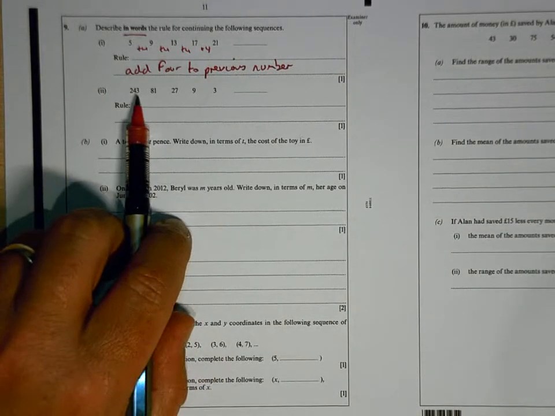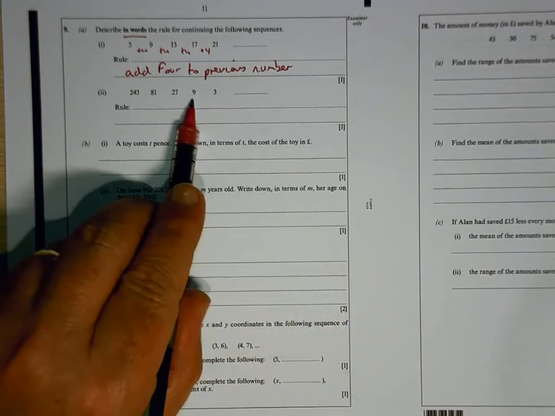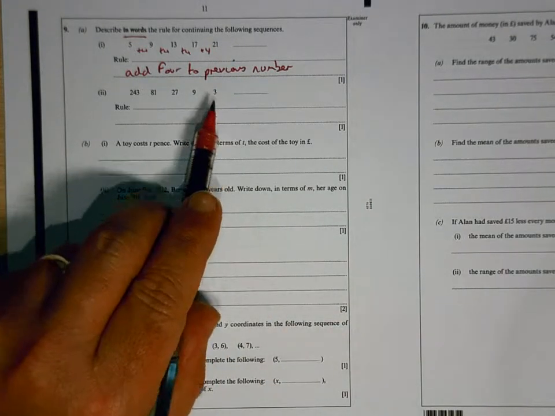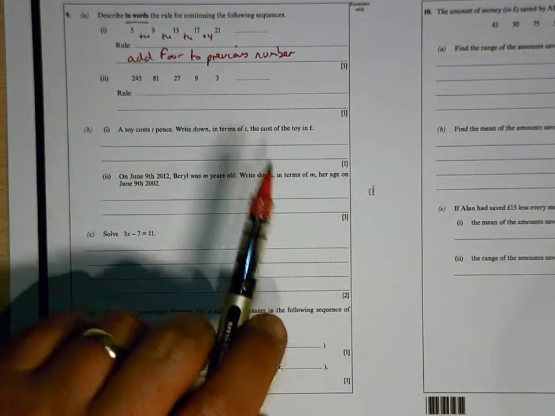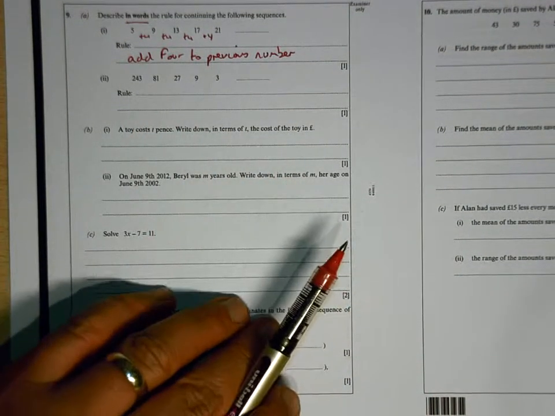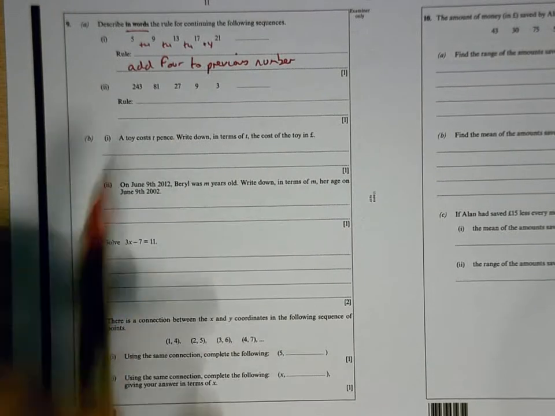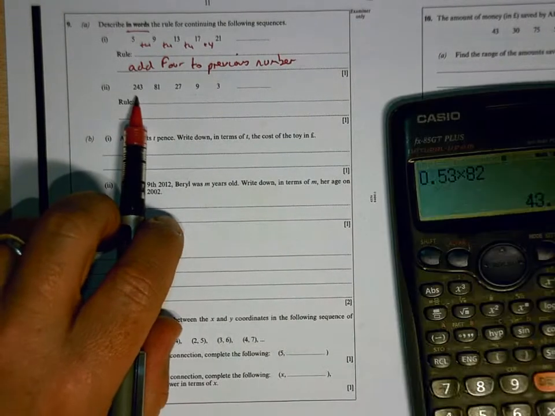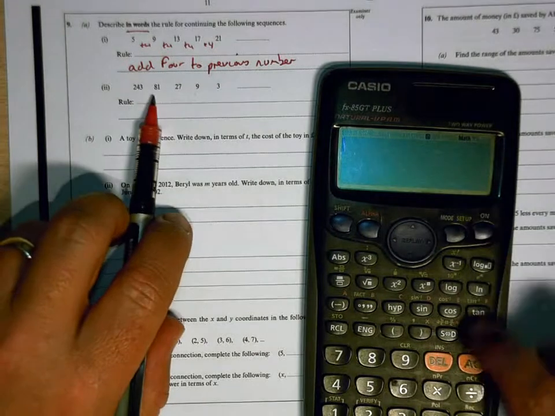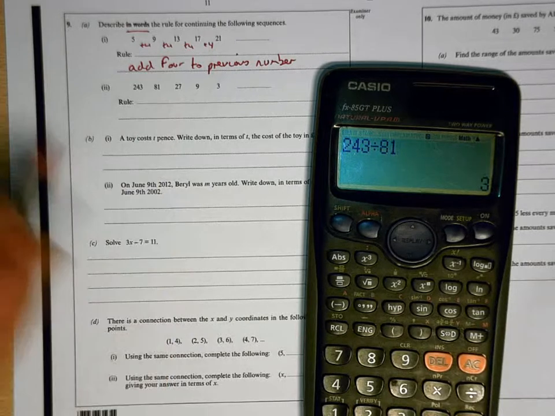Now with this one, clearly it's not having the same amount subtracted each time, because we're going from 9 to 3 there, and we go from 243 to 81 there. So it's not a subtraction question. So the next thing to try after that is a multiply, and it's getting smaller, so it's not multiplying. So then you're going to try a divide. So if you do 243 divided by 81, we get 3.